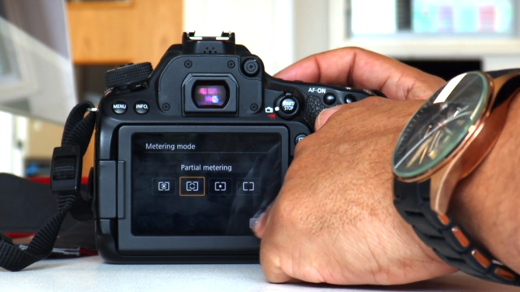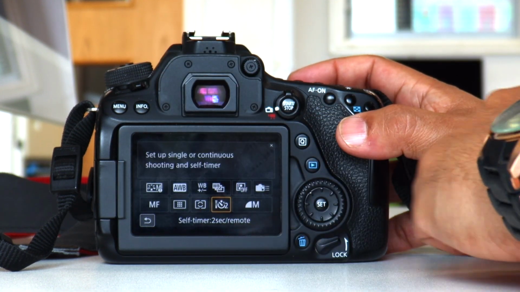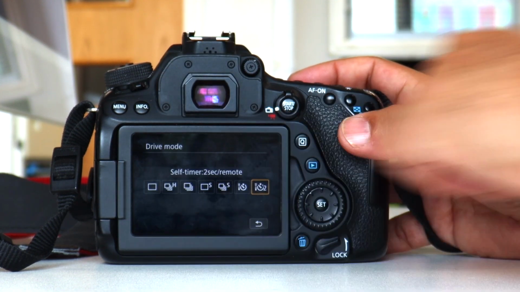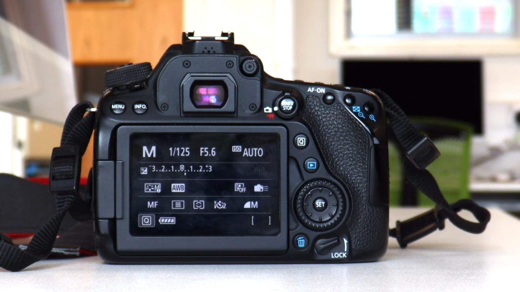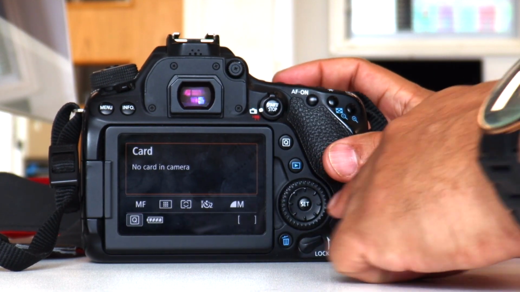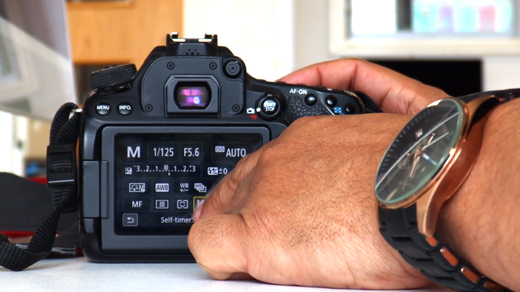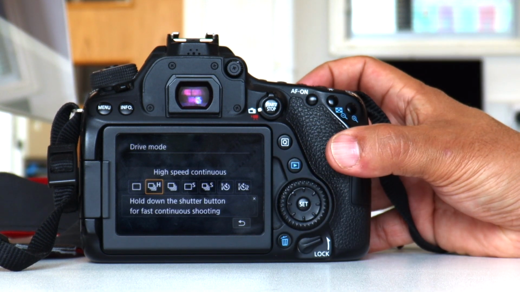So again, if I go back, the next thing I might want to change is if I click on this one here. Now, if you're doing sports photography and you are trying to capture motion blur, or you're trying to capture Ronaldo in focus, you might hold your trigger down and want to take multiple pictures. So if I click on this one, I'm going to put it in high speed continuous shoot.